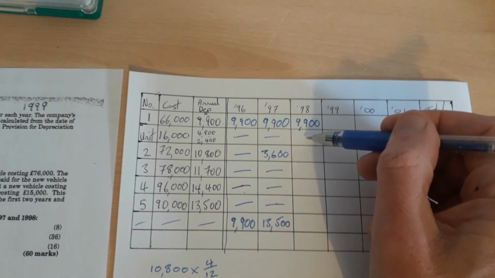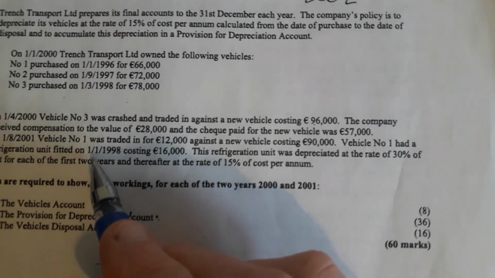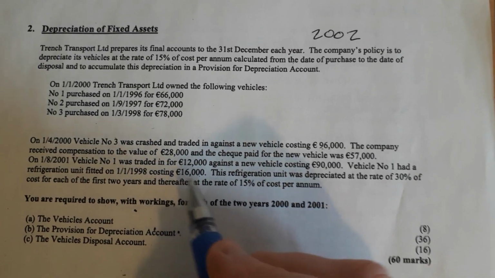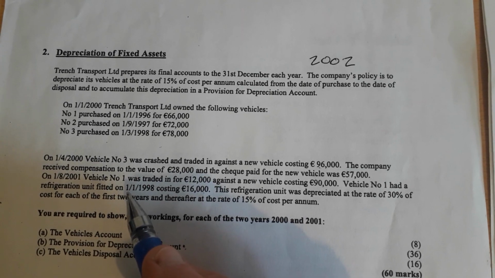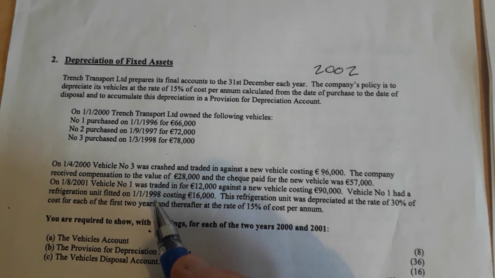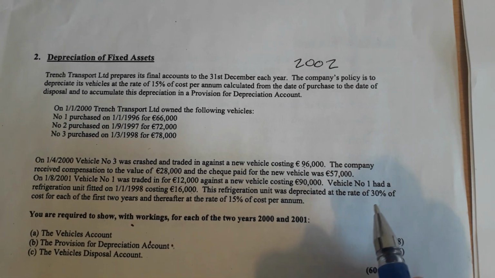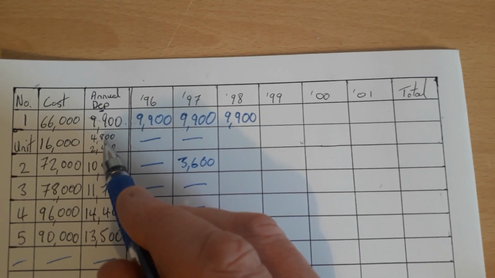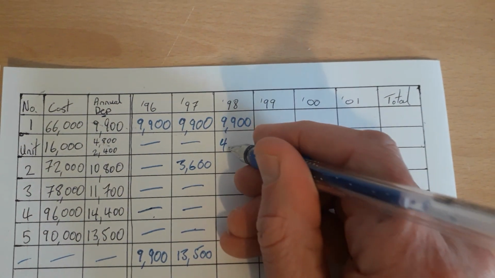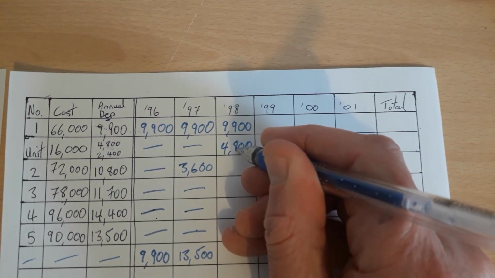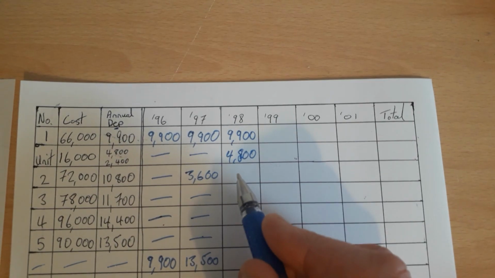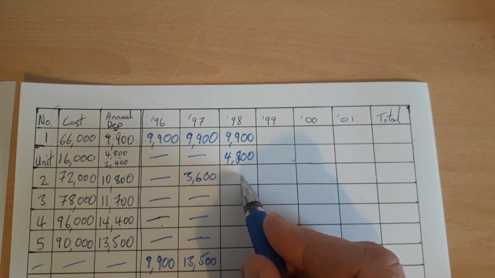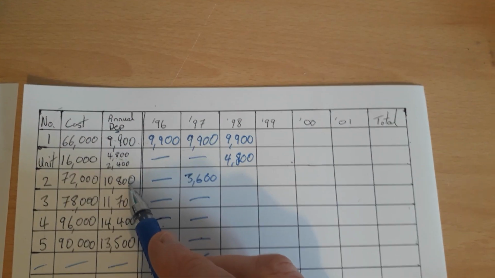We have at this stage purchased the unit. If we look at this, on the 1st of the 1st, 1998, we purchased the unit costing 16,000. So since we purchased it on the 1st of the 1st, it means we'll own it for the entire year of 1998. And for the first year, it's depreciating at 30%, the higher rate of depreciation, which in this case is 4,800. So we'll put in the full 4,800 here. Vehicle number 2, well, we bought it partway through 97 and then we owned it for all of 1998. So a full year's depreciation in 98 would be 10,800.